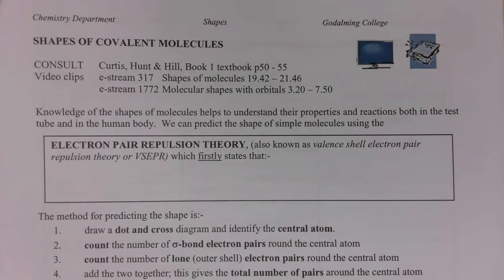So we can predict the shape of simple molecules using something called the electron pair repulsion theory. Sometimes this is known as VSEPR, the valence shell electron pair repulsion theory. And there are two key principles to this one. The first one states that the bonding pairs of electrons around a central atom repel each other and arrange themselves as far apart around that central atom to minimize repulsion. Sometimes we say maximize separation.